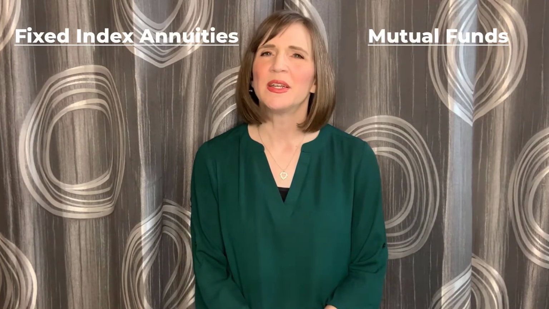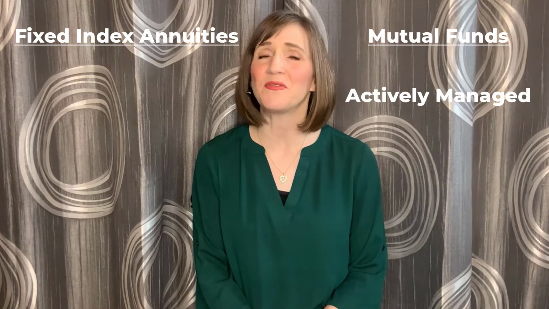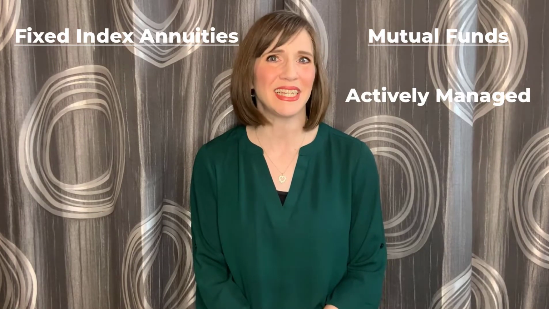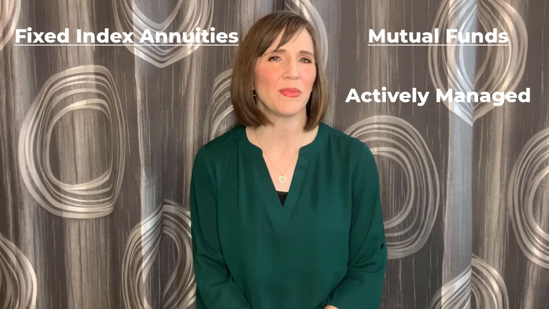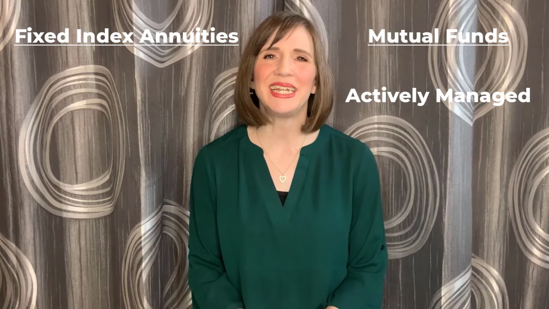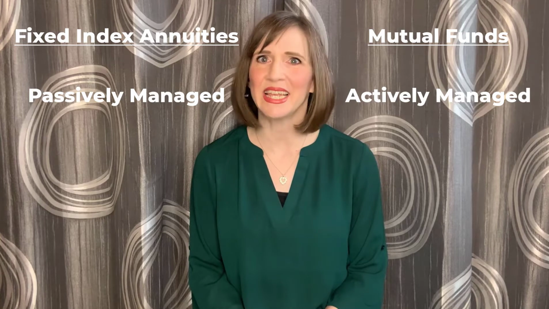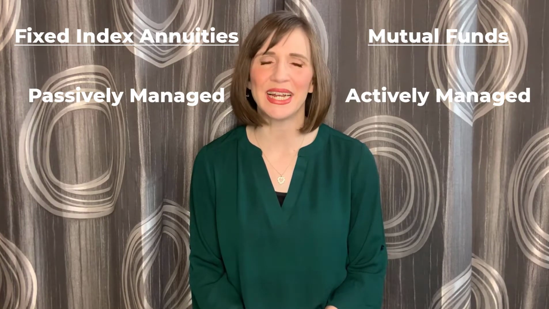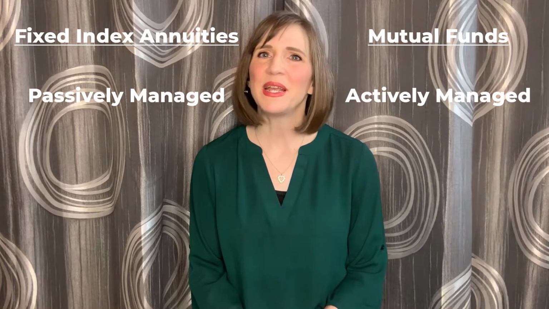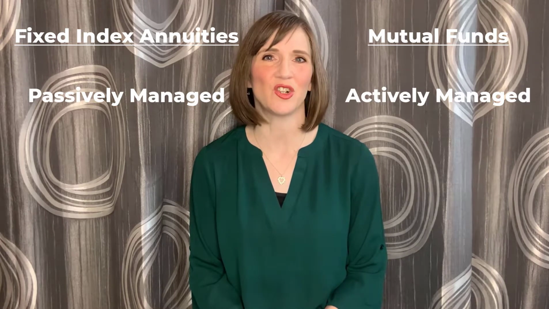Now let's talk about annuities versus mutual funds. One of the big differences to note is that a mutual fund is actively managed, which means that the fund manager is constantly making decisions to buy and sell investments with the intention to outperform the market. A fixed indexed annuity, on the other hand, is passively managed. You do not own shares in the market index, but rather a portion of the market gain is credited to your fixed indexed annuity based on the interest crediting methods that are set up in your annuity contract.